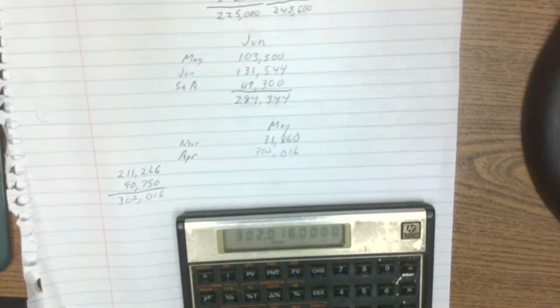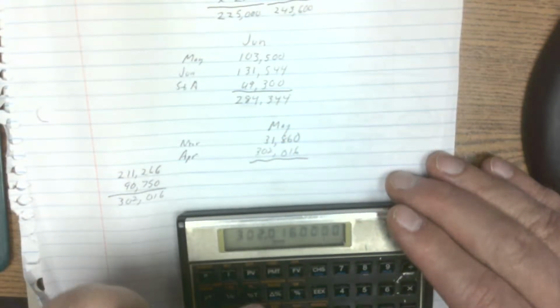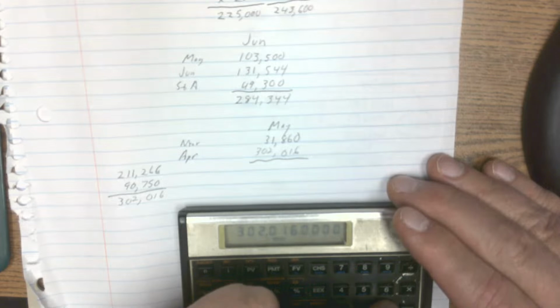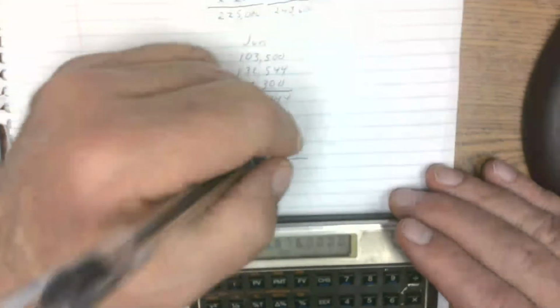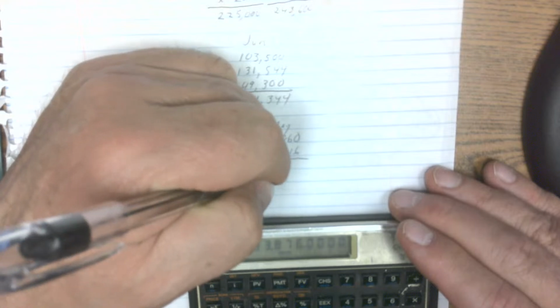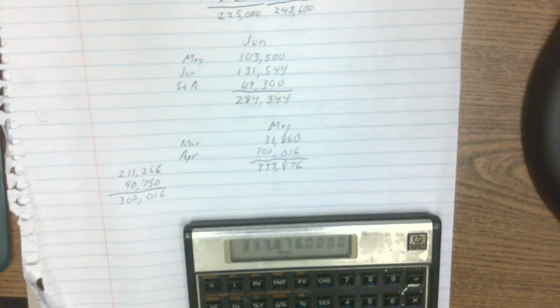Yeah, those would all be collected or written off. So we just have the March and April. So our collections there, 333,876 will be part 3, cash collection.